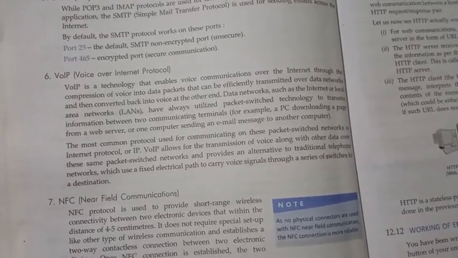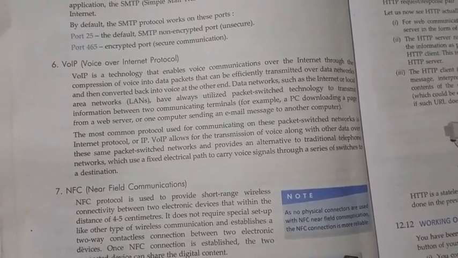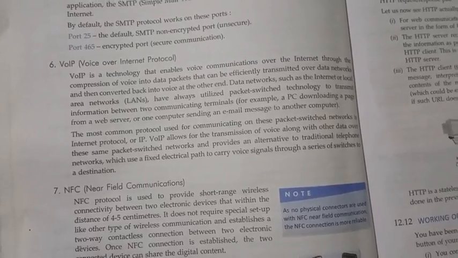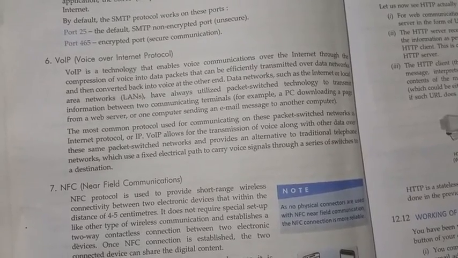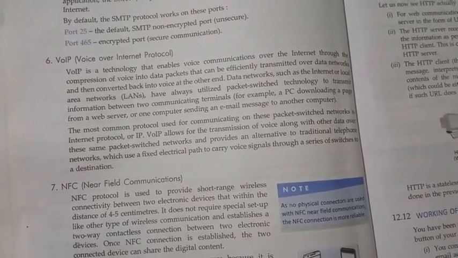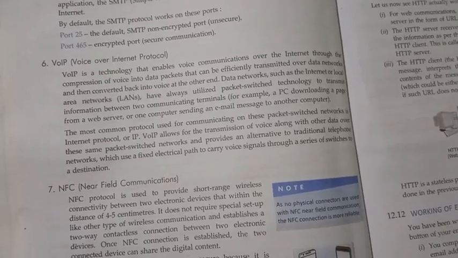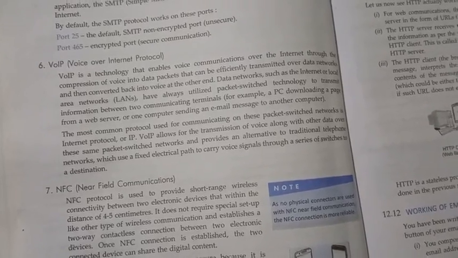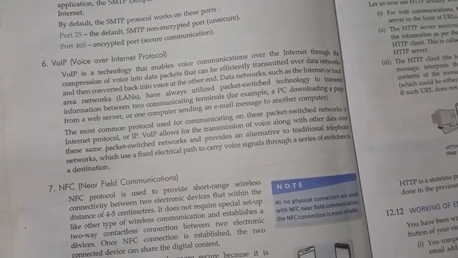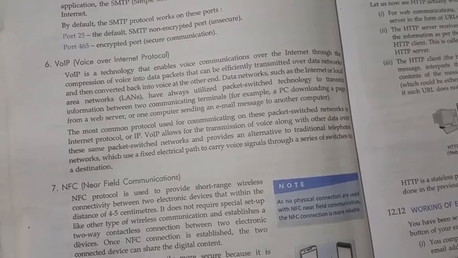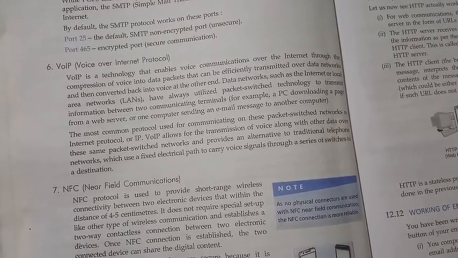Next one, Voice over IP, VoIP. Nowadays we can send voice across the data, for example, we can send a voice message in WhatsApp. That is called voice over communication. Voice over IP is a technology that enables voice communication over the internet through the compression of voice into data packets, which can be efficiently transmitted over the data network and then converted back to voice at the other end. First it is converted to data packets, then on the receiver side it is again converted to voice. That is called voice over IP.